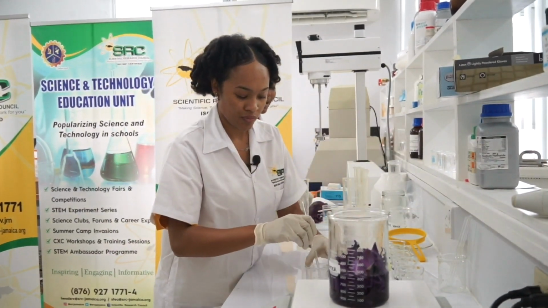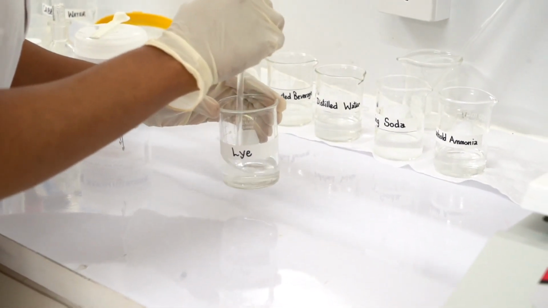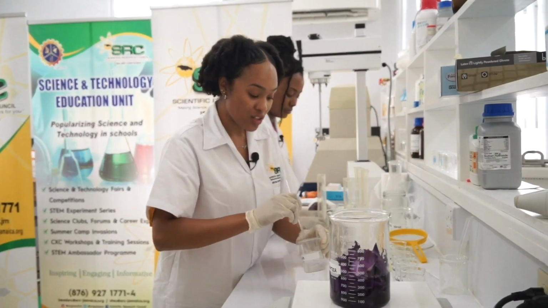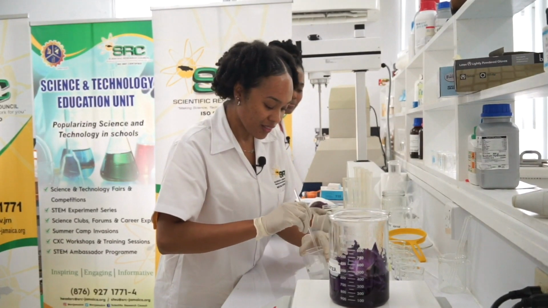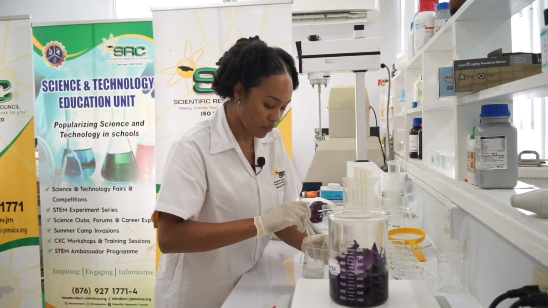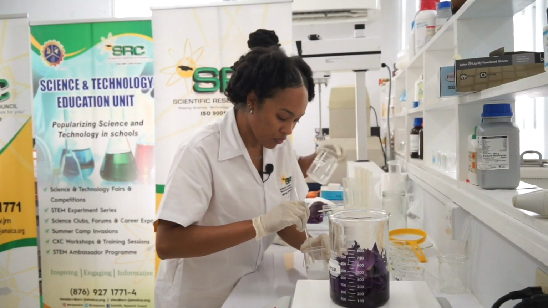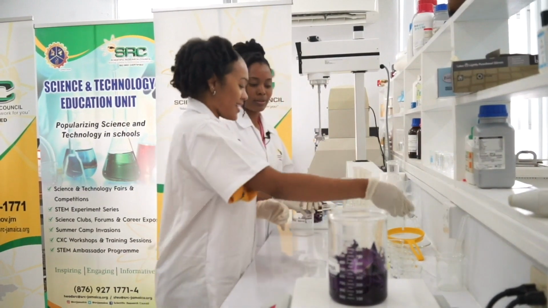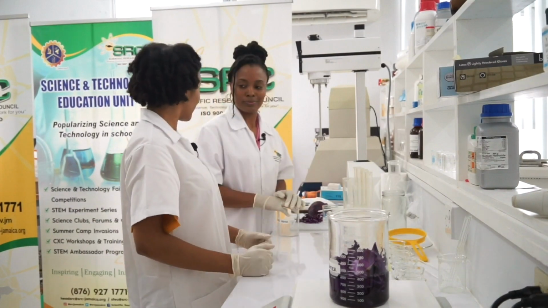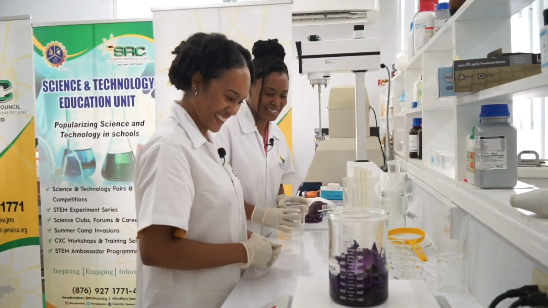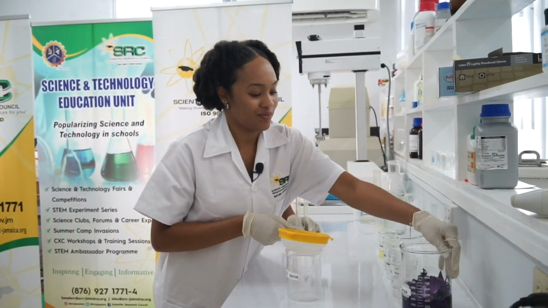Almost ready for the fun part. Because it's solid, we have to stir to ensure that it dissolves. All right. So Tiffany, what else do you think we need? Well, the most important thing, our cabbage juice. Yes, that's right. So now we're going to strain our cabbage water and collect the juice.